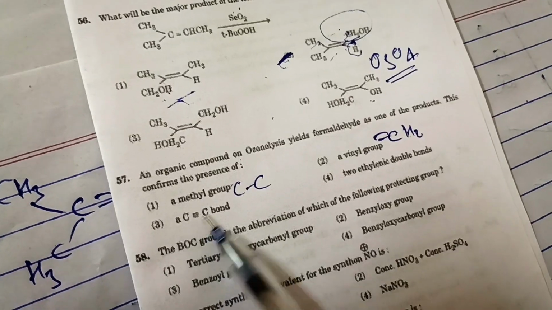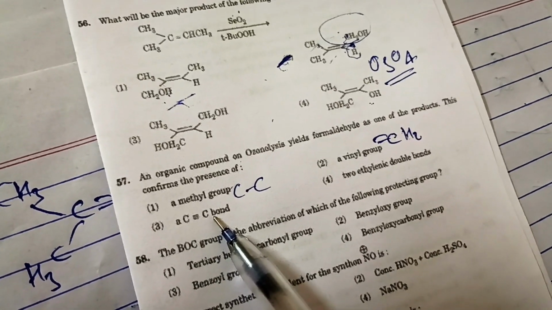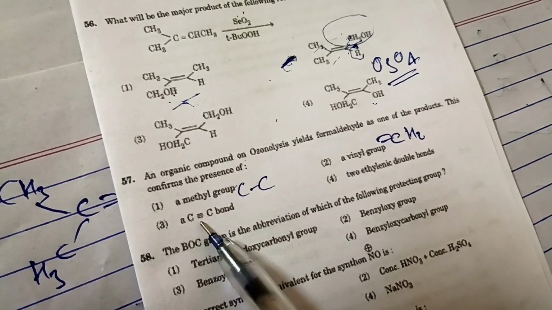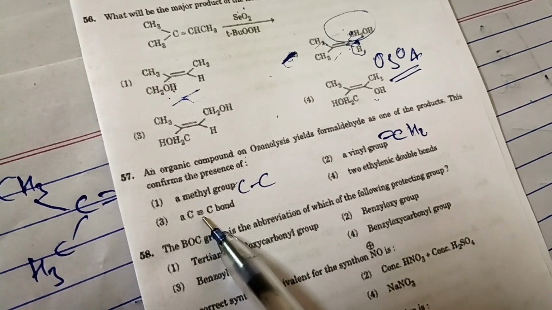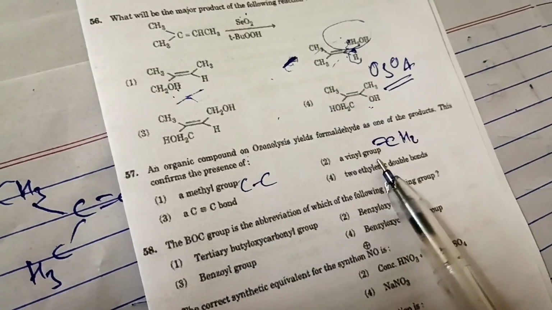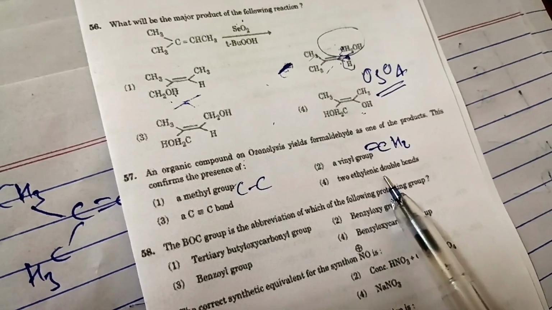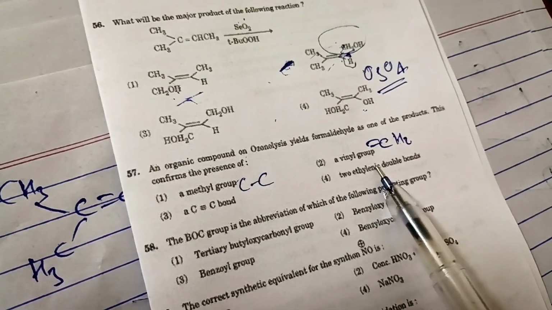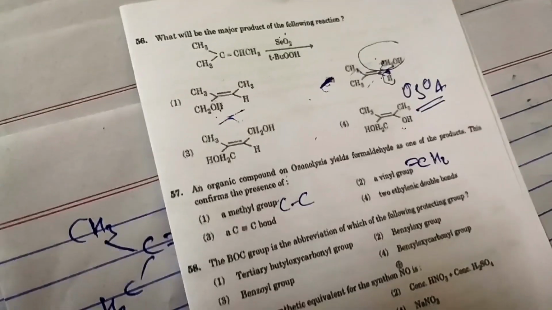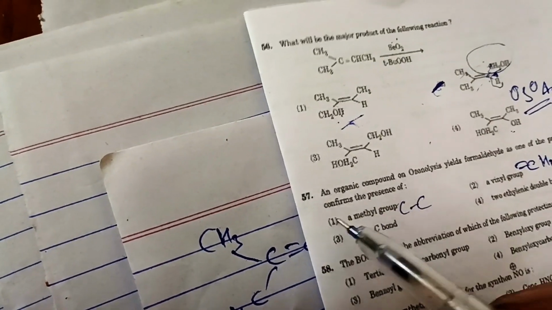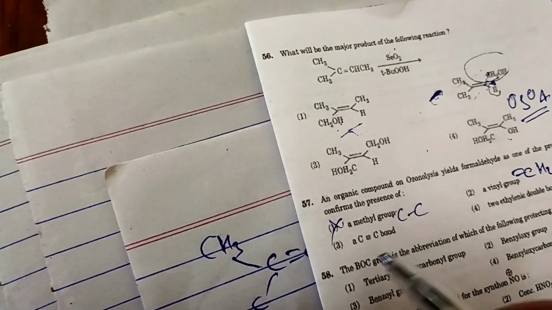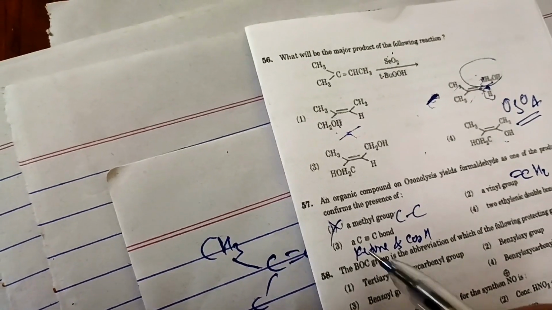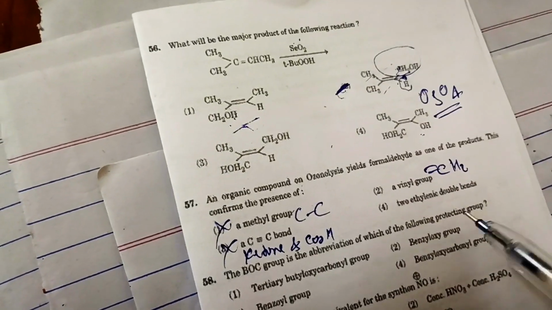In the cleavage of the C triple bond C, there will be oxidative cleavage, and the product will be a carboxylic acid or a ketone. And in the two ethylic double bonds, there is the presence of the terminal vinylic group, but that surely cannot form formaldehyde. So according to these statements, the methyl group is gone, and in C double bond C there is formation of ketone and carboxylic acid, so the third option is also gone.